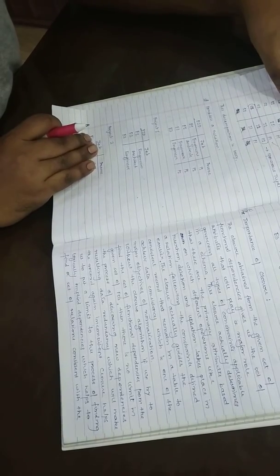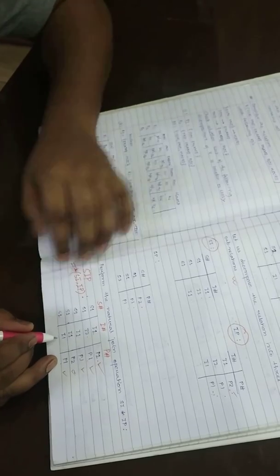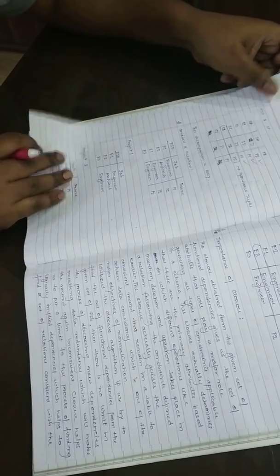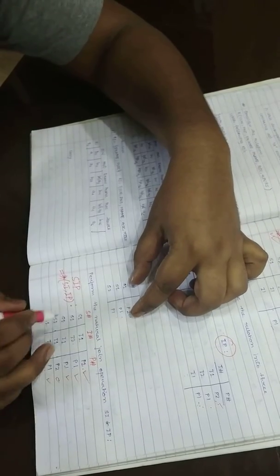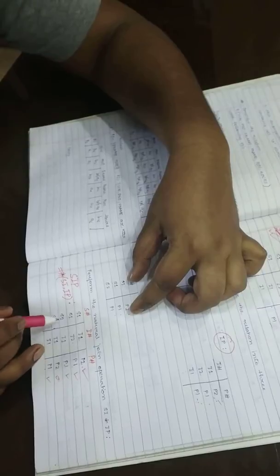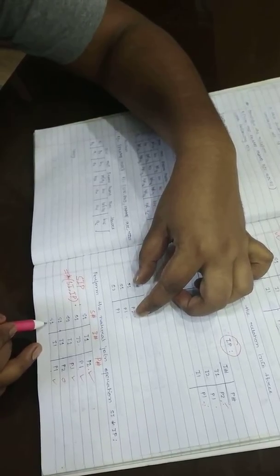Sorry, S1 I1 P2. For the first S1 P2, I have S1 P2 and S1 P2.